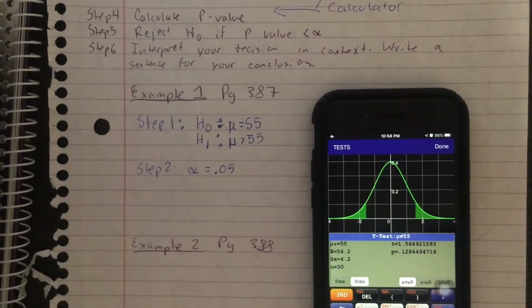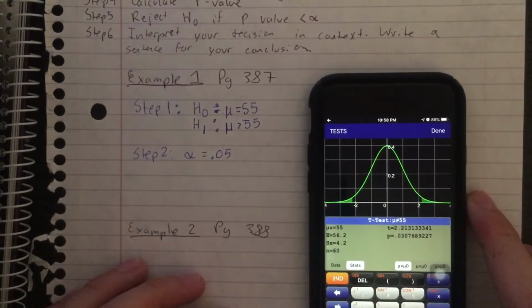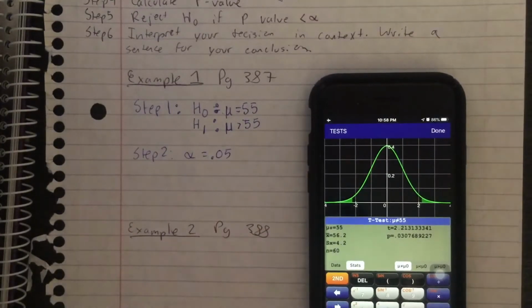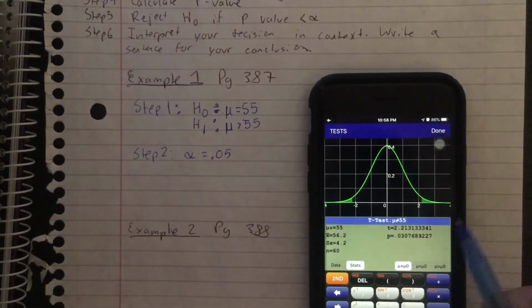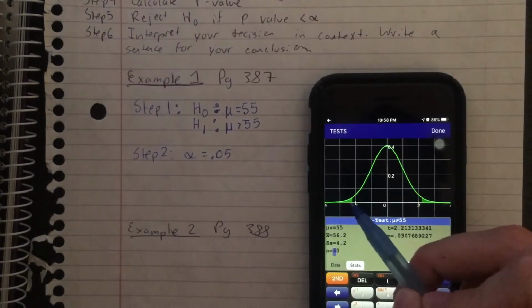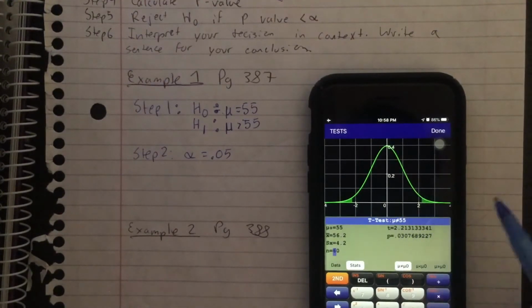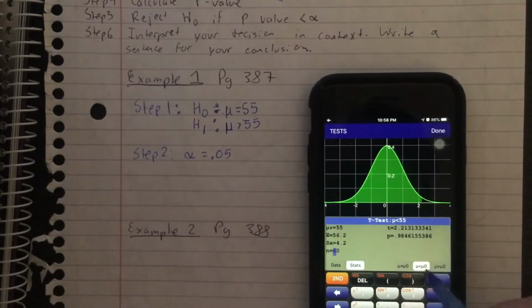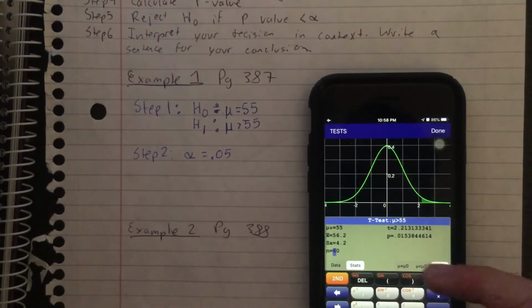The actual sample size was 60 prawns. Then we've got the 3 different types of tests here. If we do a not equal to, that gives us 2 tails for this t distribution. We can do a less than, and we can do a greater than.